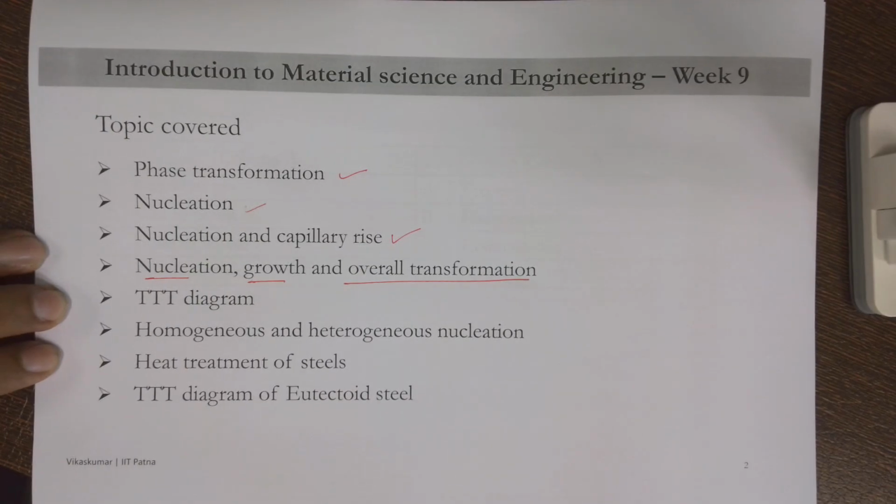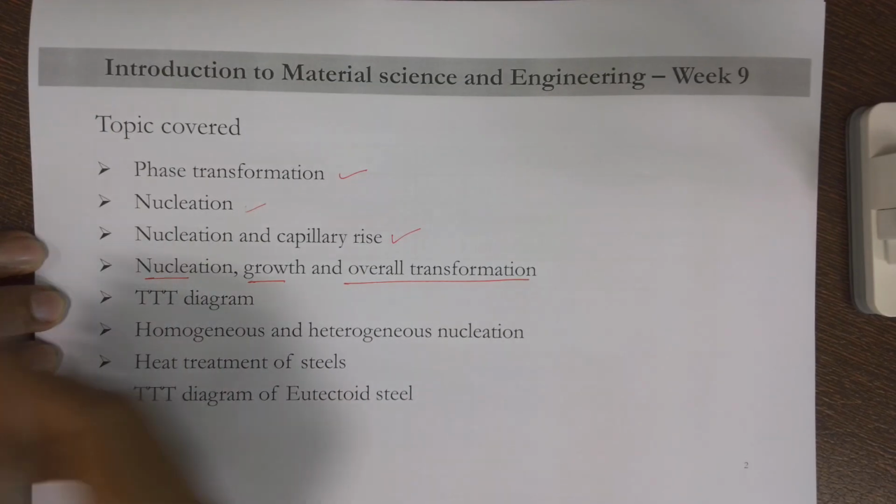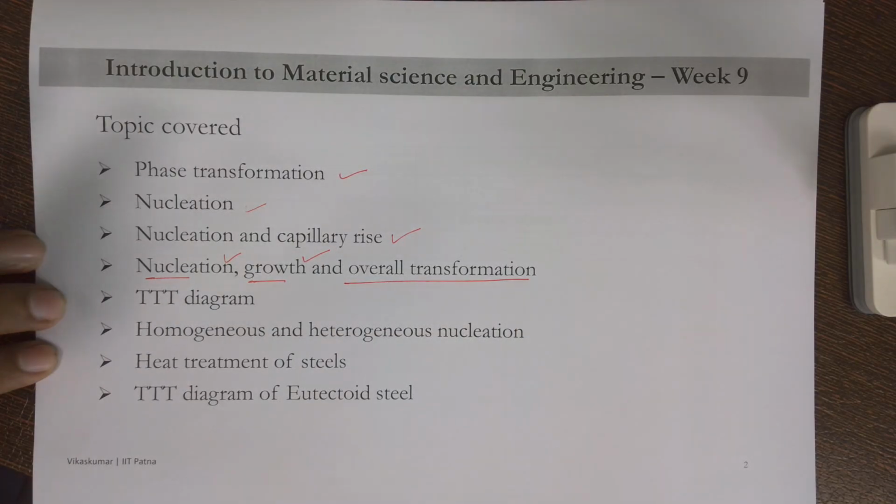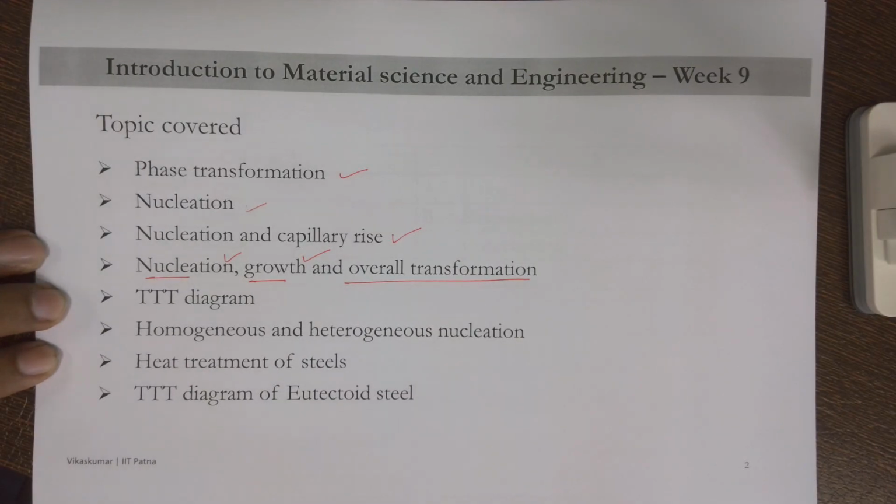These three factors we have discussed, and we got that in both the nucleation and the growth, diffusion is required, at high temperature and at low temperature. For example, our transformation is from liquid to solid. At high temperature, the nucleation rate will be slow, and at low temperature, diffusion will be very slow, so the nucleation still will not take place efficiently.